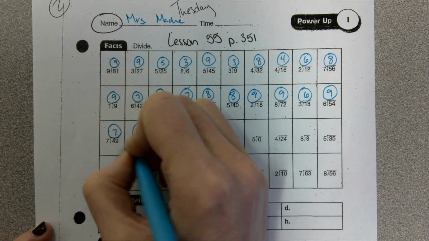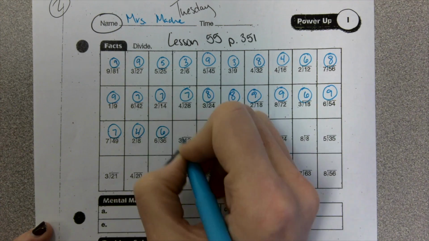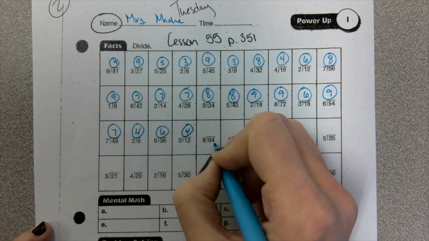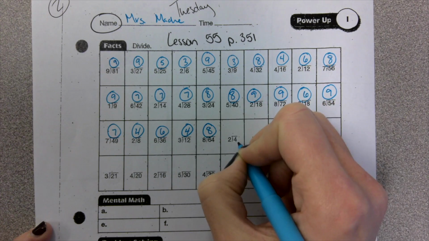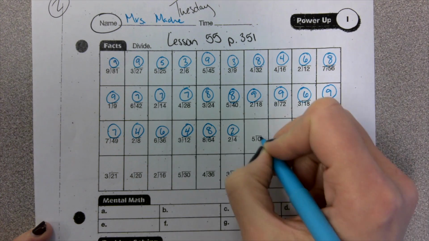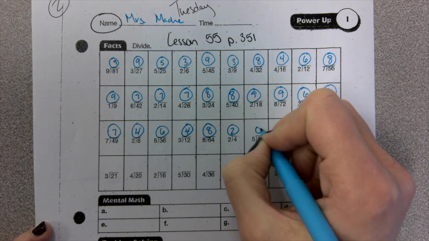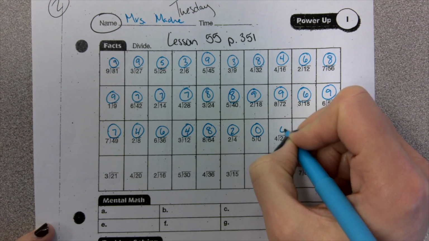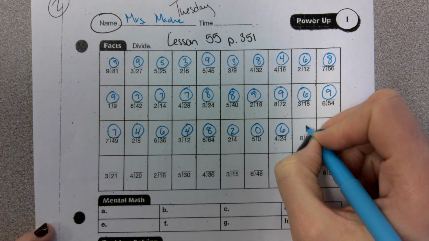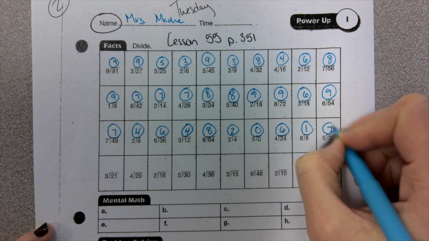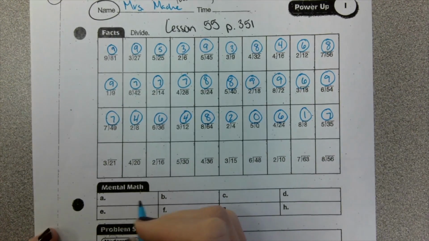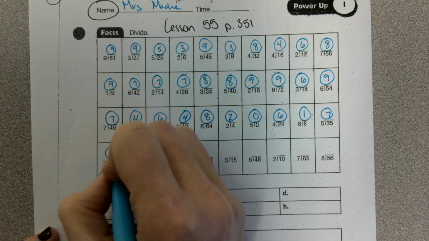8 divided by 2 is 4. 36 divided by 6 is 6. 12 divided by 3 is 4. 64 divided by 8 is 8. 4 divided by 2 is 2. 0 divided by 5 is 0. 24 divided by 4 is 6. 8 divided by 8 is 1. 35 divided by 5 is 7. 21 divided by 3 is 7.